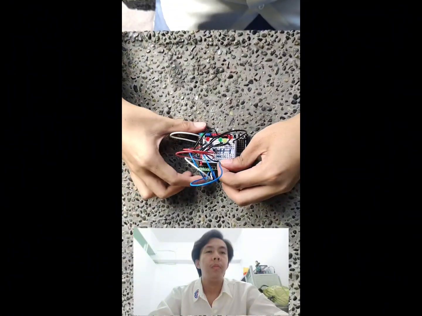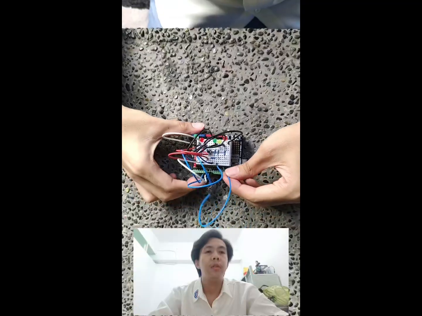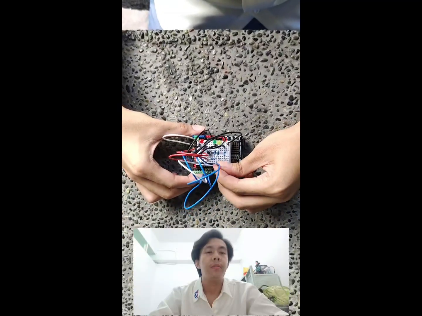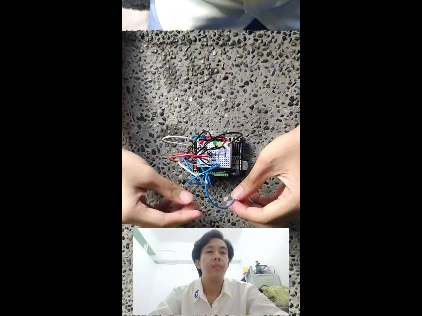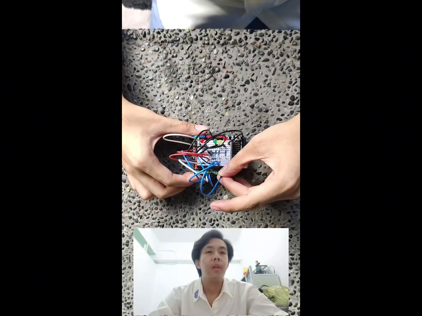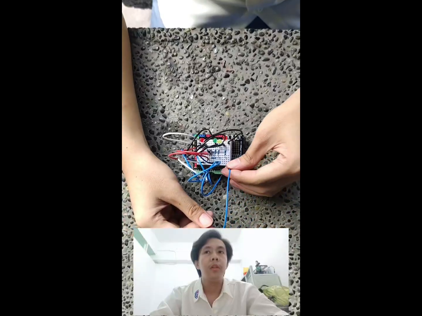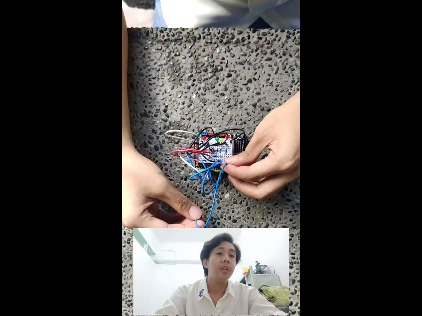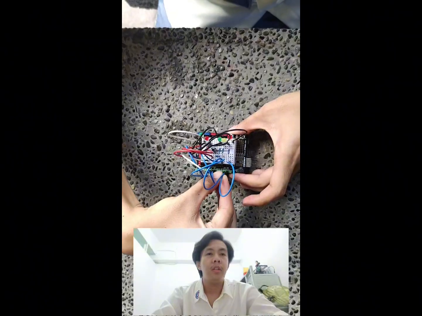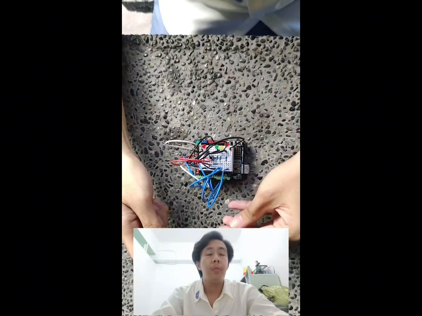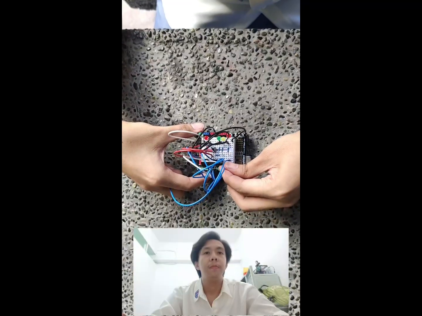And the 11th jumper cable we will put in a breadboard in a designated area. And a 12th jumper cable will be put in a breadboard in a designated area. And a 13th jumper cable will be put in a breadboard in a designated area.